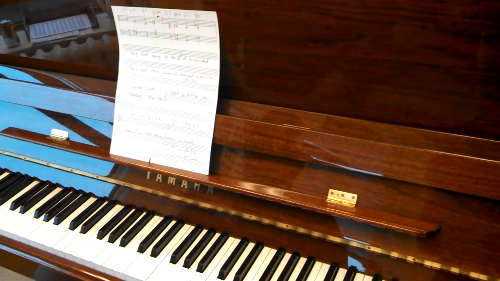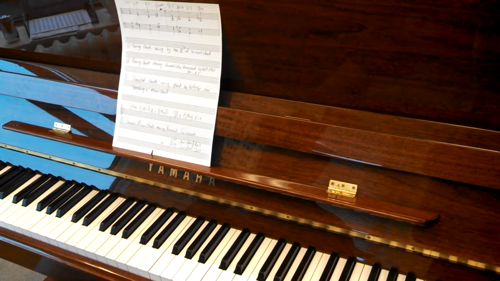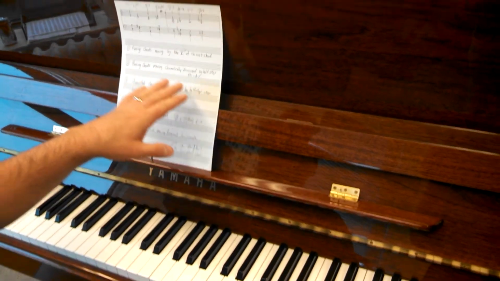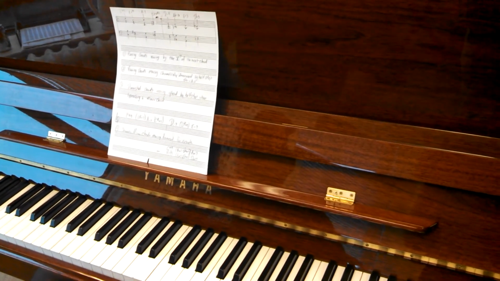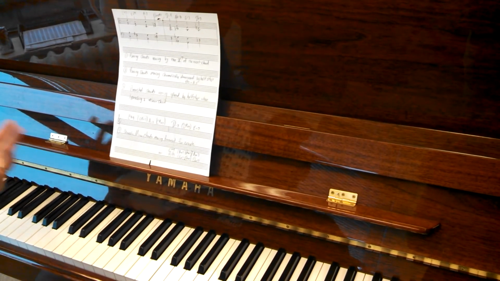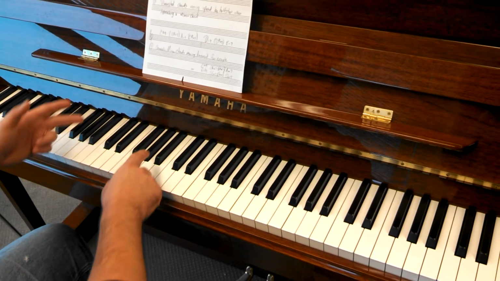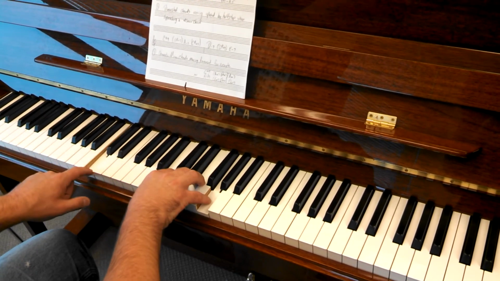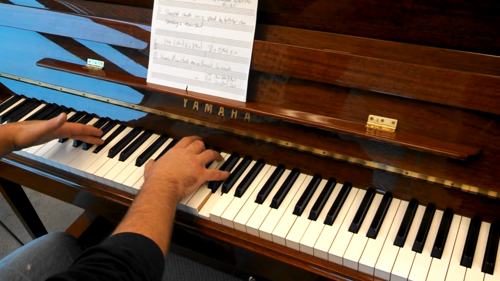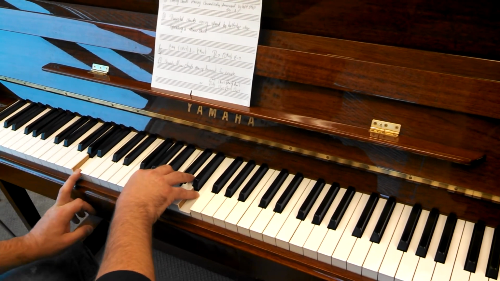Another way that people will use passing harmony that you hear a lot is by using chromatic passing chords, by approaching from a half step above. So if I was on C major and I wanted to go to A minor, a half step above A is B flat. So I could go C major, B flat 13, A minor.